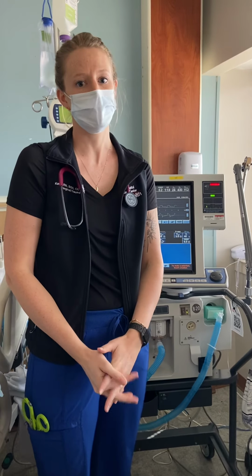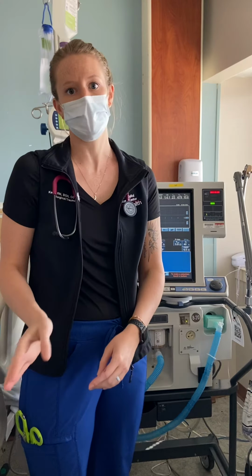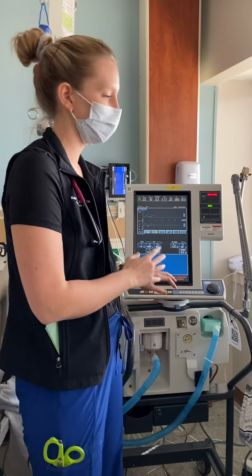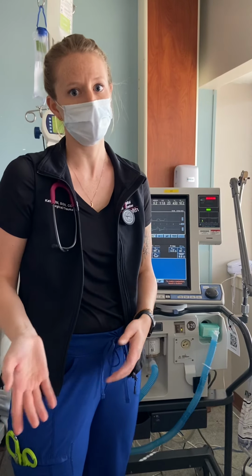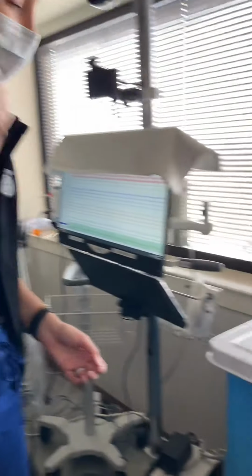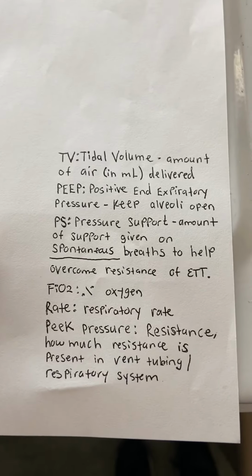Hey guys, so today we're going to go over mechanical ventilators, just some of the settings and the modes that accompany them, and then we'll look at everything on the ventilator. Just a quick little video to hopefully help you understand vents a little bit better. So first, I'm going to start by talking about the different components of mechanical ventilation.